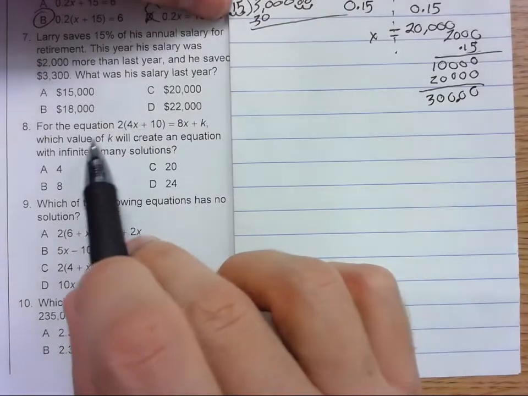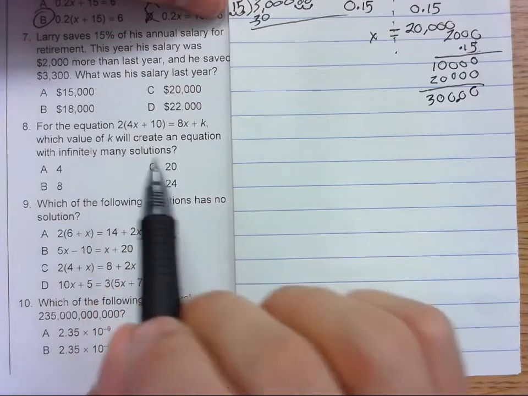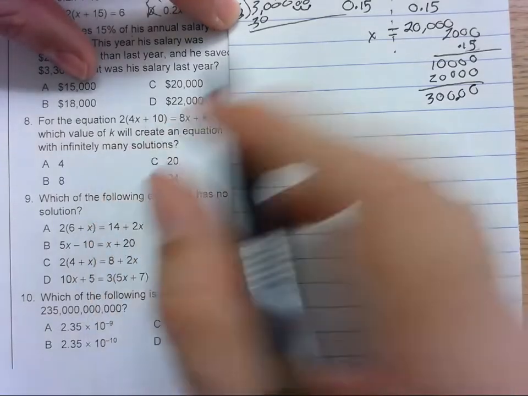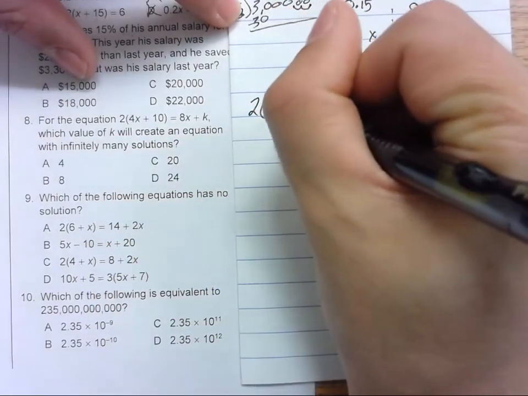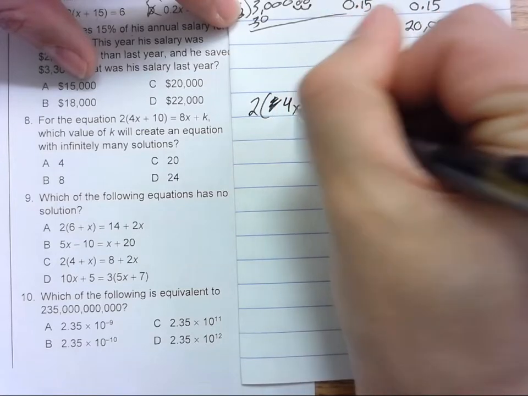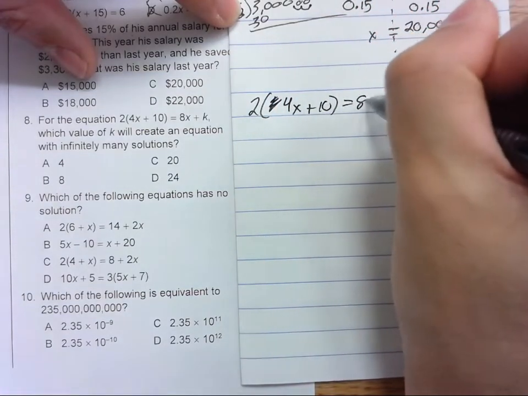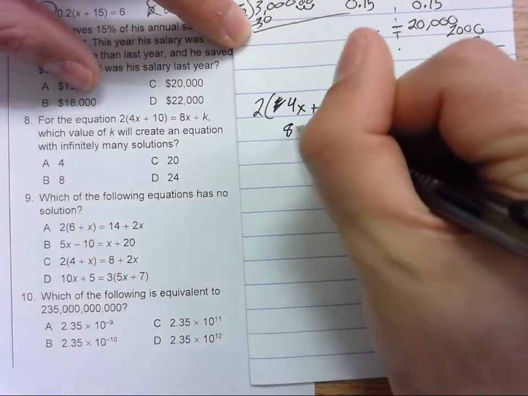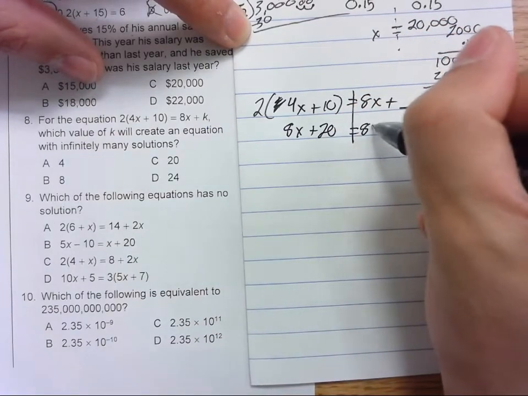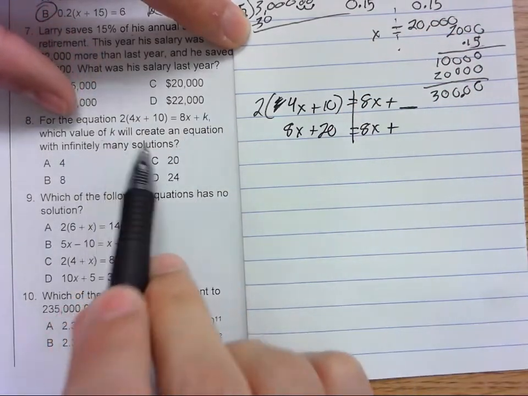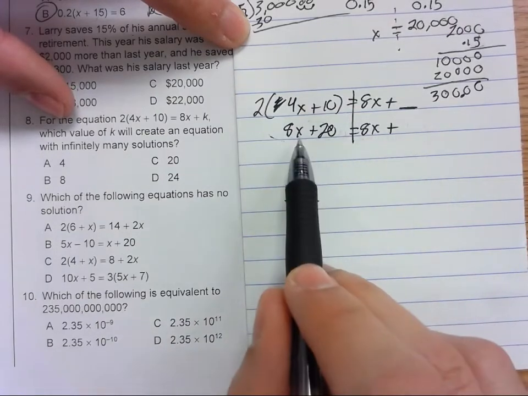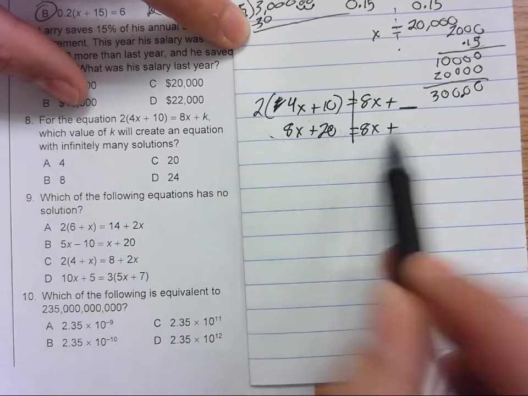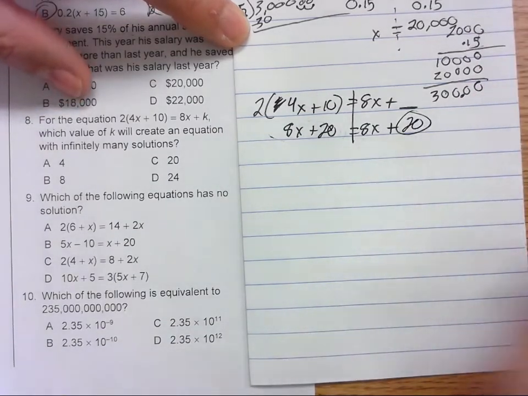For which equation, which value of k will create an equation with infinite many solutions? Okay, infinite many means the left side has to match the right side. So for number 8, we have 4 times 4x plus 10 equals 8x plus something. So you would get 8x plus 20 equals 8x plus, for there to be infinite many solutions, this side has to equal this side. So 8x plus 20 has to equal 8x plus 20. So 8 is C as well.